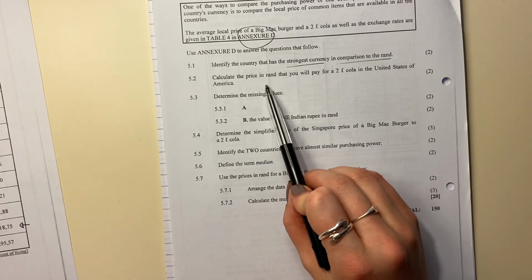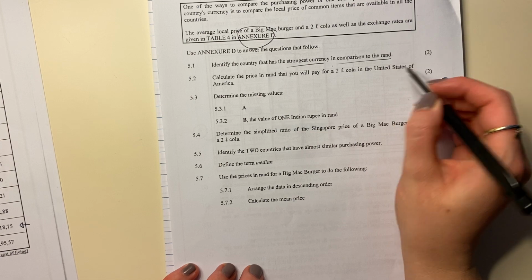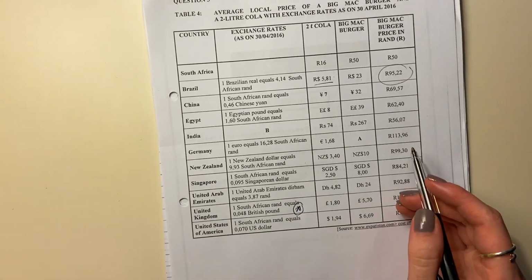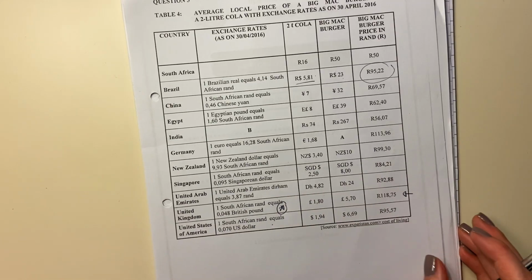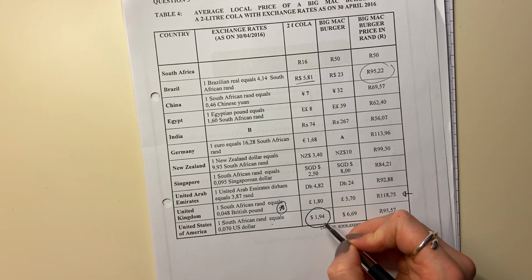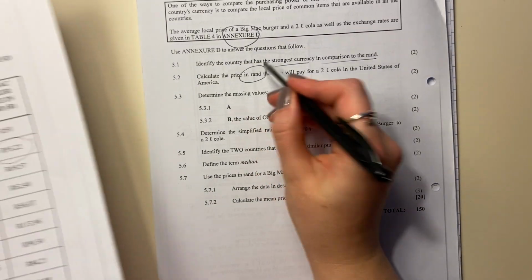It says, calculate the price in rand that you will pay for a 2-liter cola in the United States of America. Okay, so firstly what we do is we say, okay, where's the United States? It's down here at the bottom. We know that that is how much you're going to pay in US dollars, right? But what did the question ask? It said, please tell us in rand.